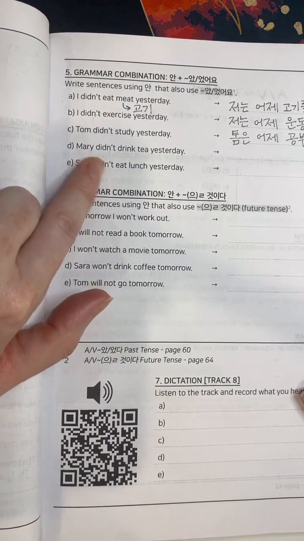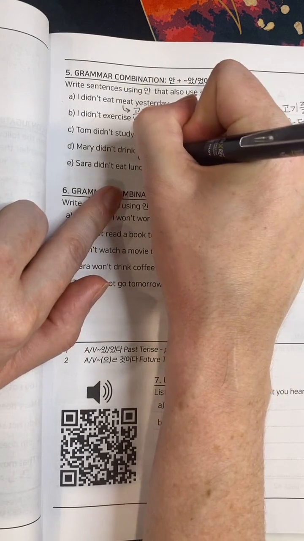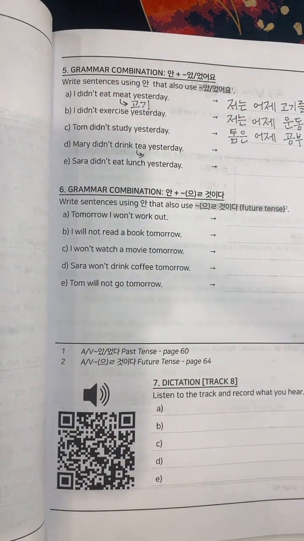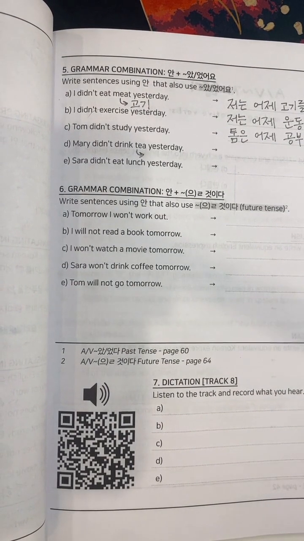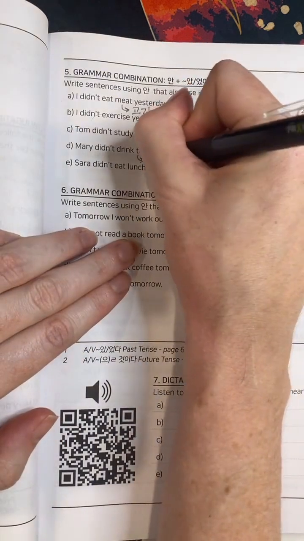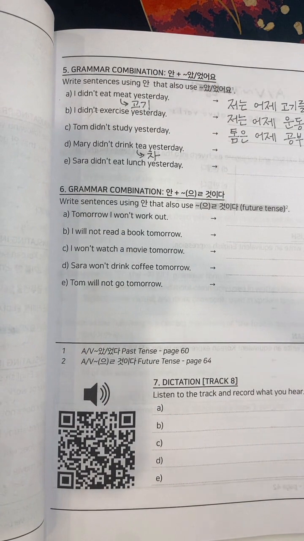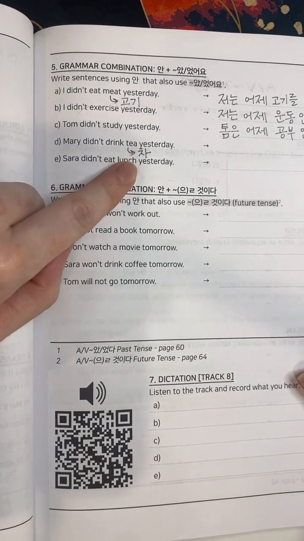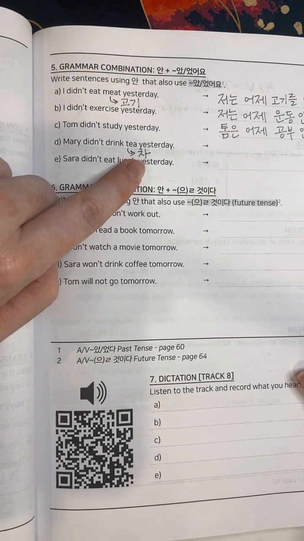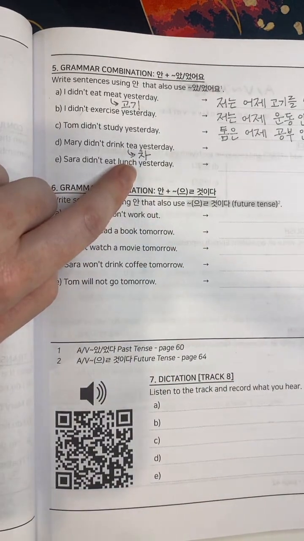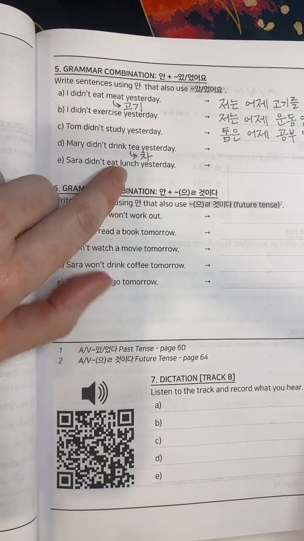D. Mary didn't drink tea yesterday. Does anyone know what the word for tea is? 운동을 안 했어요 okay too? Yes, 운동을 안 했어요 is perfect. Good job. That is also a great sentence. MST, thank you. Tea is 차. It is 차. Confusingly, this word 차 can also mean car. It can mean either depending on context, but 차 means tea as well.